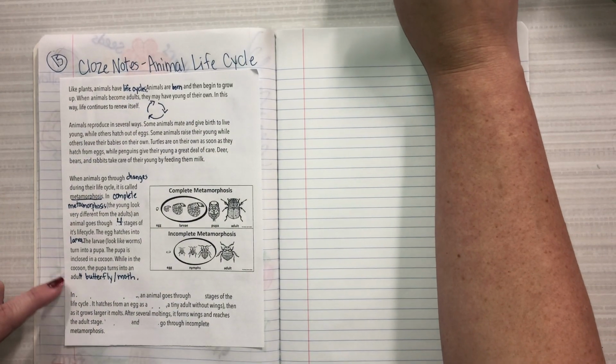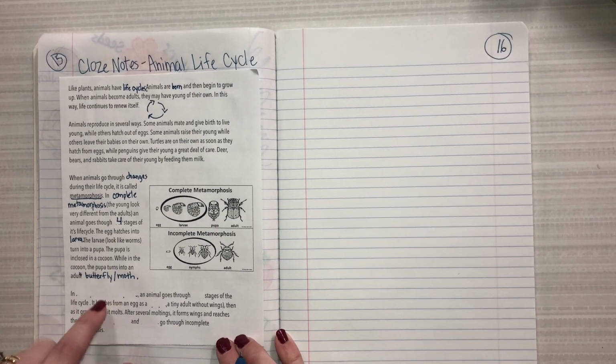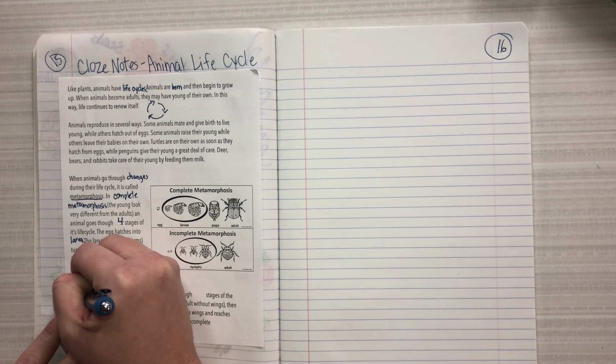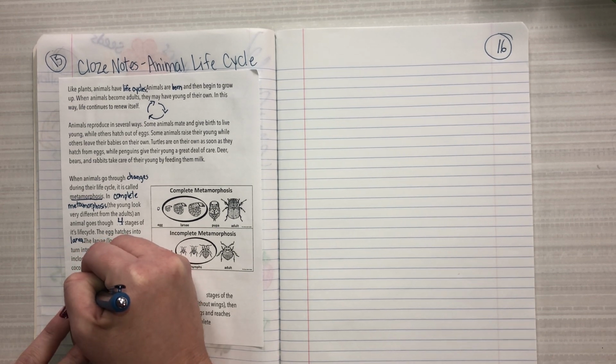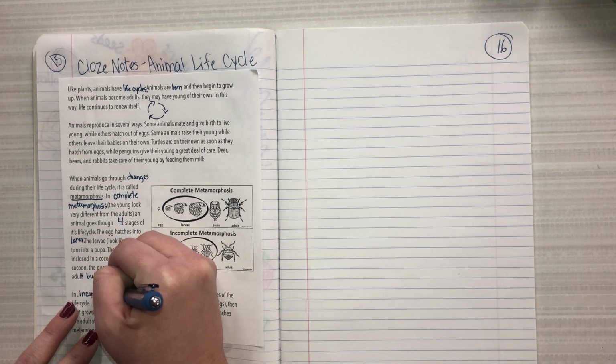The last section of our closed notes at the bottom says in, and then we're going to fill in 2 words. The first one is in an incomplete. So incomplete. Metamorphosis.